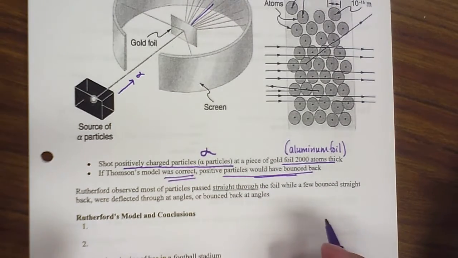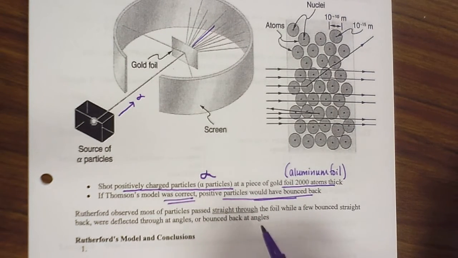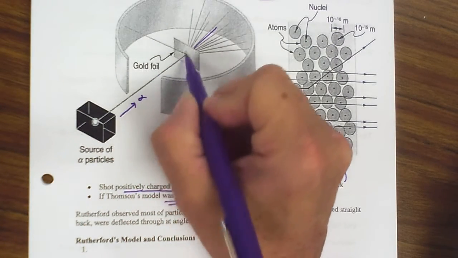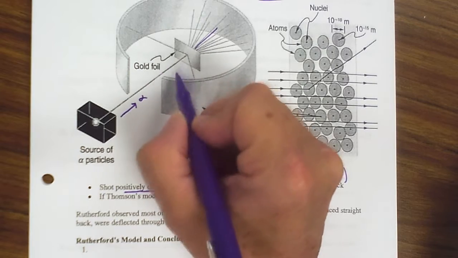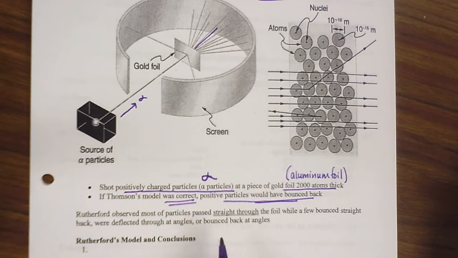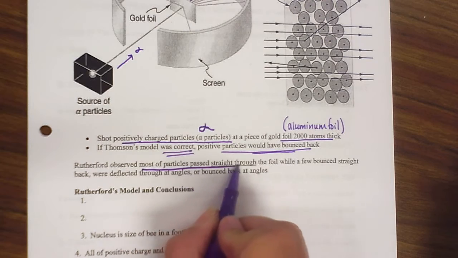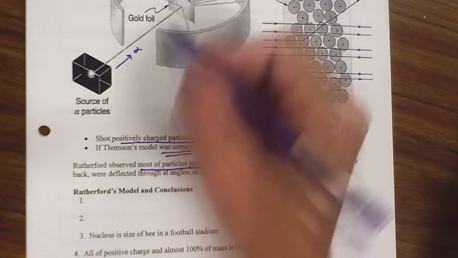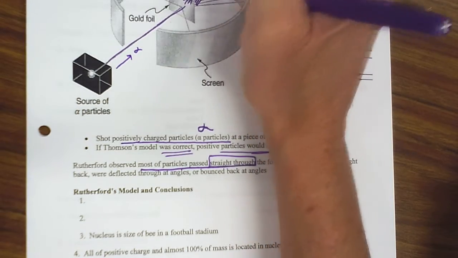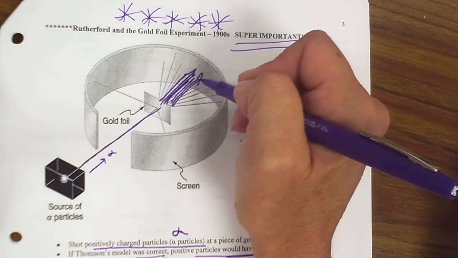So his prediction, his hypothesis, was if Thomson's model is correct, then my particles should go in and bounce back. All of them should bounce back. Most of them should bounce back at angles. But in fact, that's not what happened. What Rutherford actually observed was that almost all of the particles passed straight through and came out the other side, just like this. Almost all of them passed straight through and came out the other side.